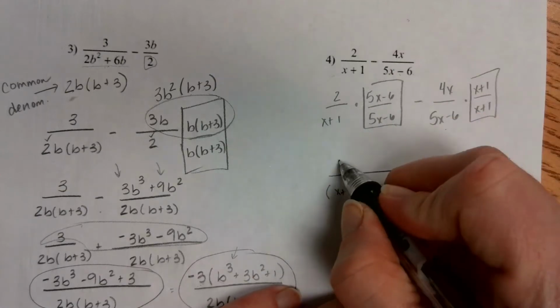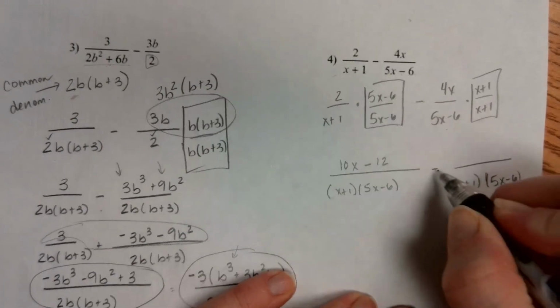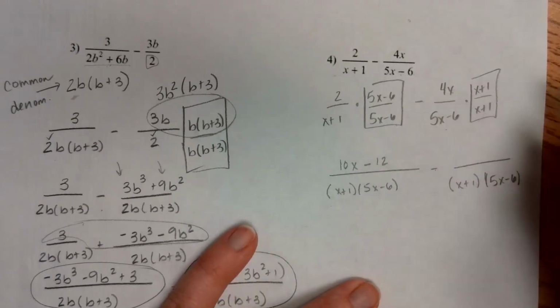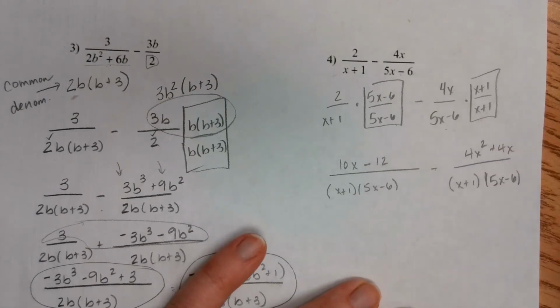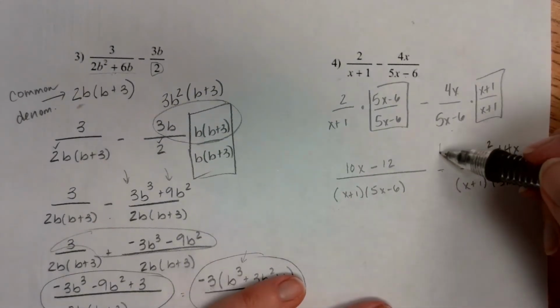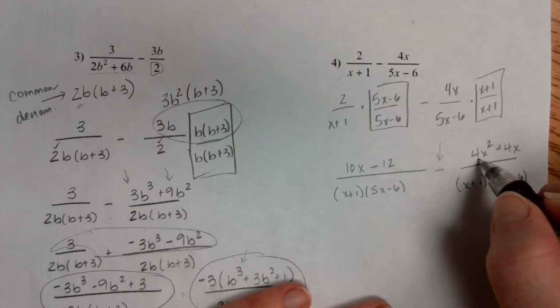So here I distributed 2. So I'll have 10x minus 12. I'm subtracting, and then I'm going to distribute a 4x. So I have 4x squared plus 4x. The number one mistake that people make in these problems is forgetting that this is a subtraction problem and only changing one of the signs, but I'm subtracting the entire numerator.